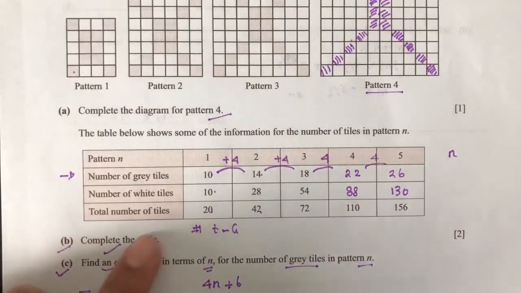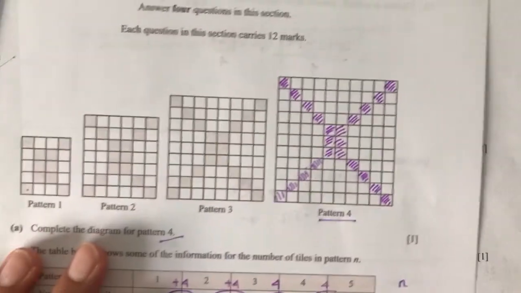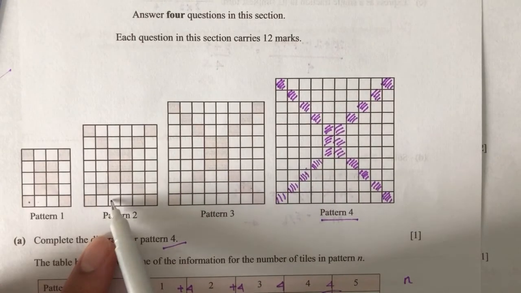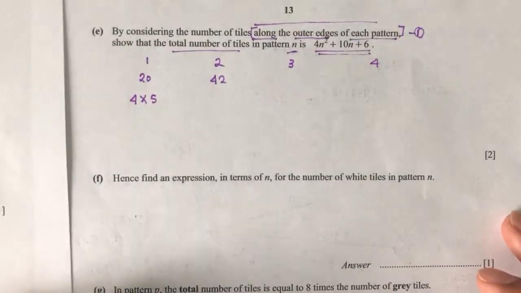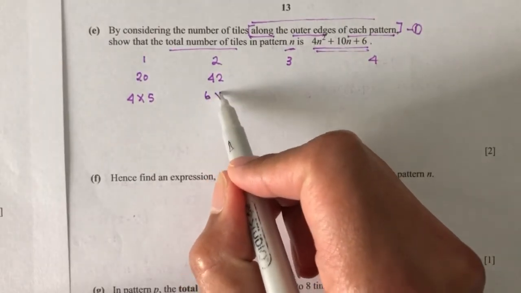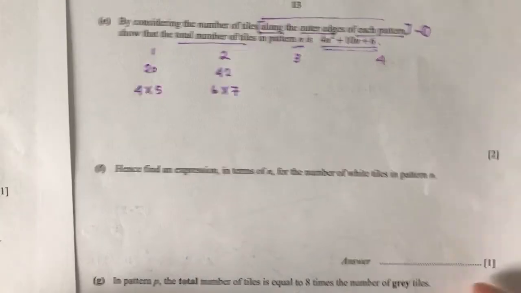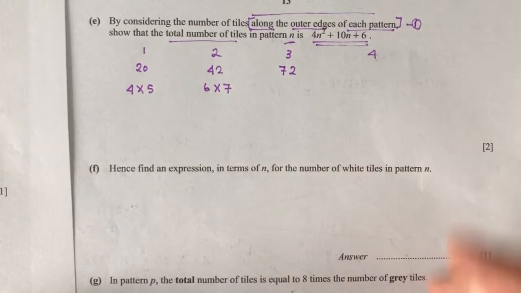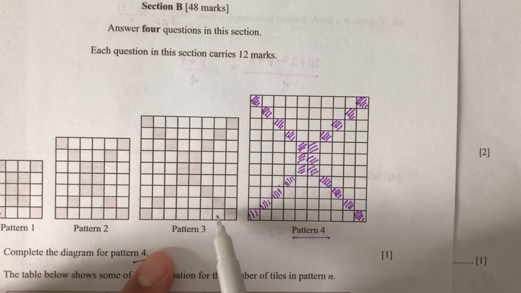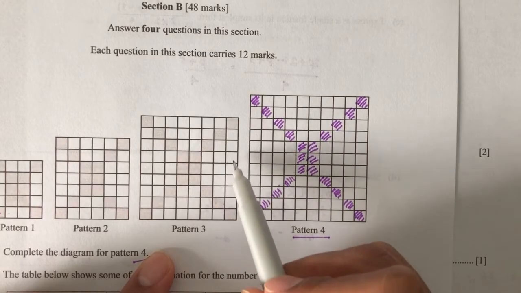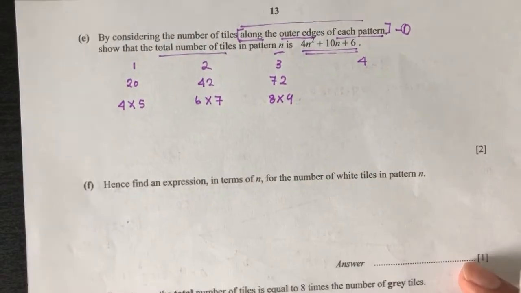And now for pattern 2, they have 42. But let's count the squares. We have 1, 2, 3, 4, 5, 6, and 1, 2, 3, 4, 5, 6, 7. So 6 times 7. And for pattern number 3, we have 72. Let's count right here. We have 1, 2, 3, 4, 5, 6, 7, 8, and 1, 2, 3, 4, 5, 6, 7, 8, 9. So 8 times 9. So you can see something is happening here, right?